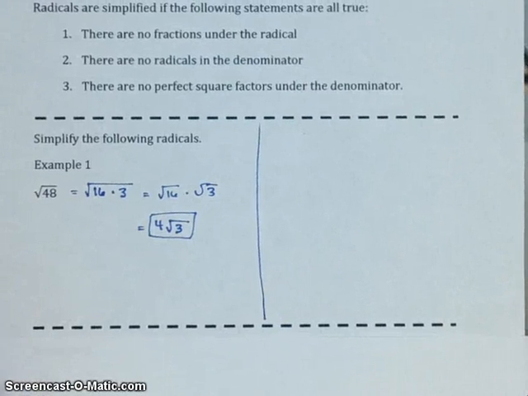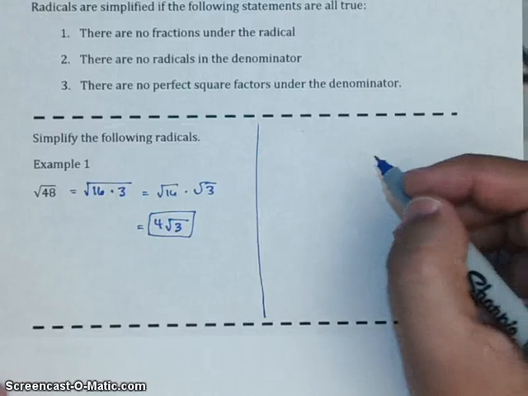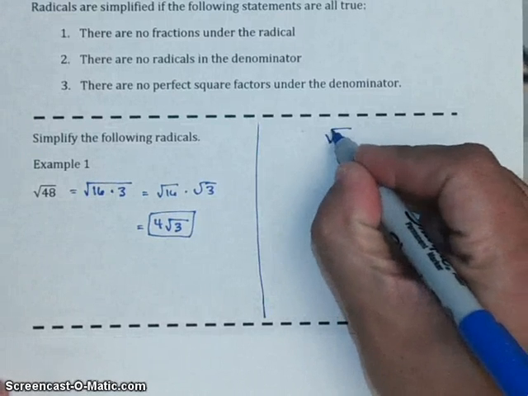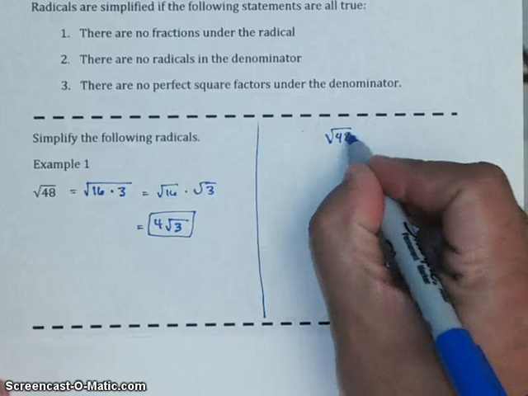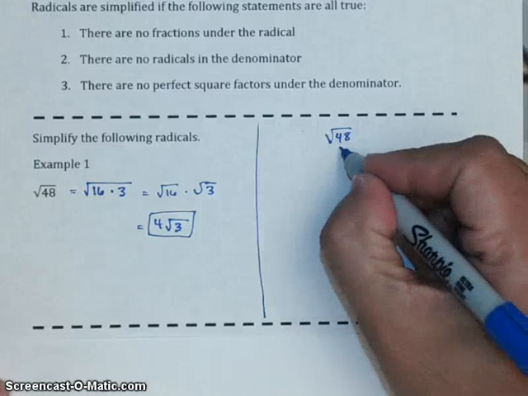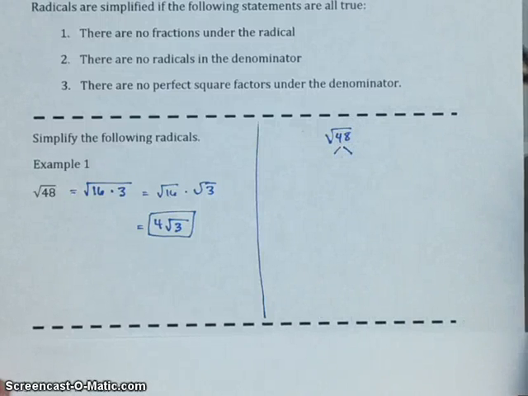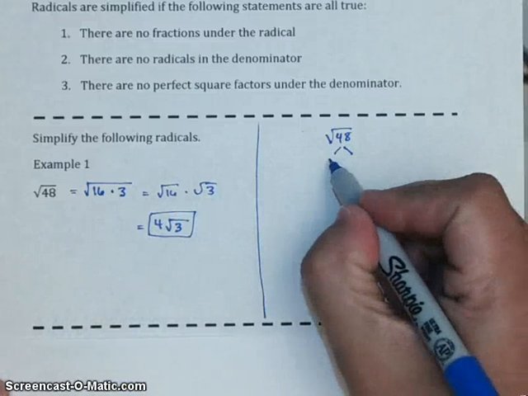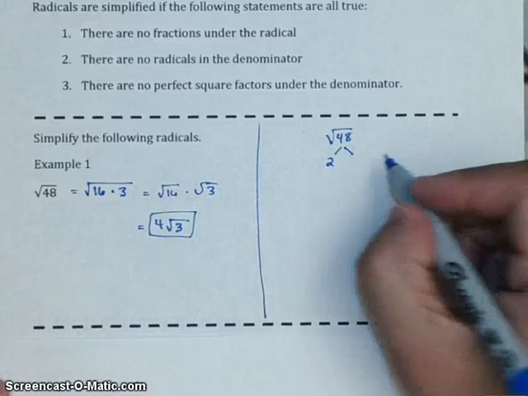Now we're going to do this the more involved method where there are multiple steps, and that just depends on your multiplication skills. I'm going to break down 48 by whatever factors I can come up with. Not necessarily the perfect squares, but if you want, you can start with 2.